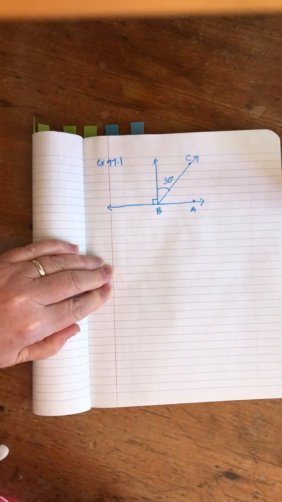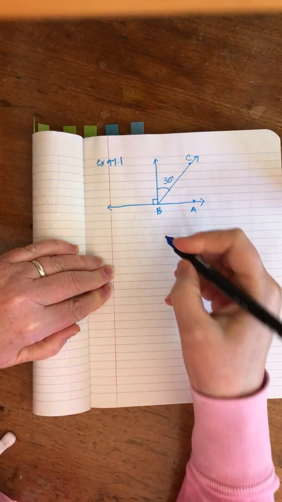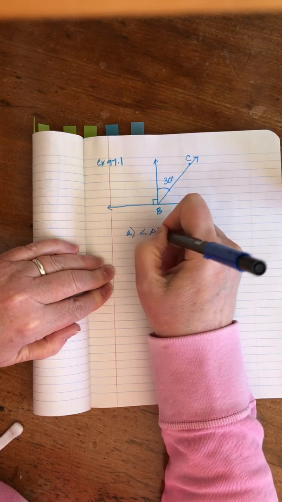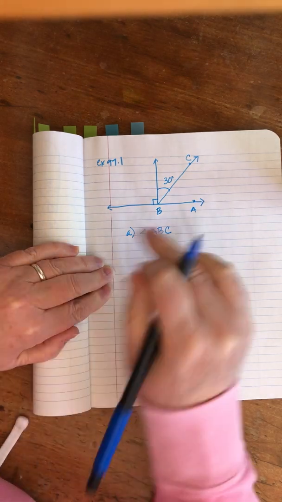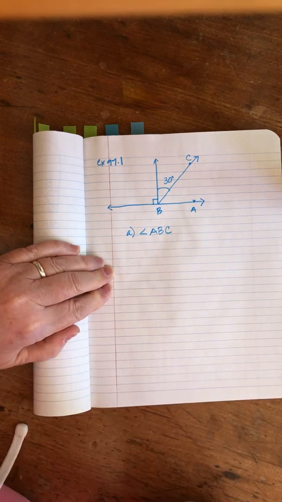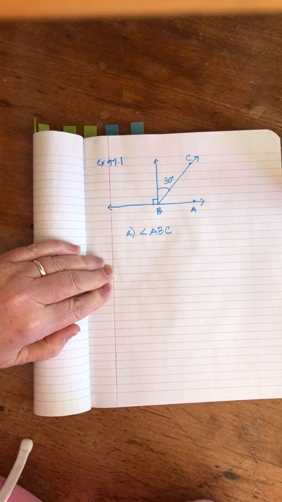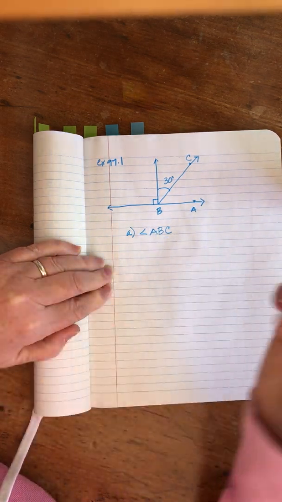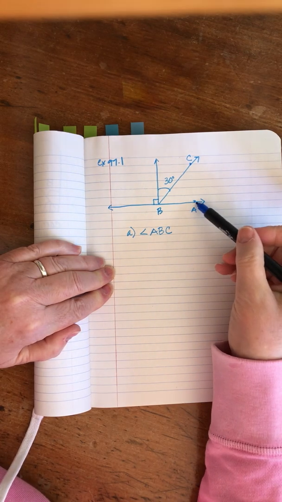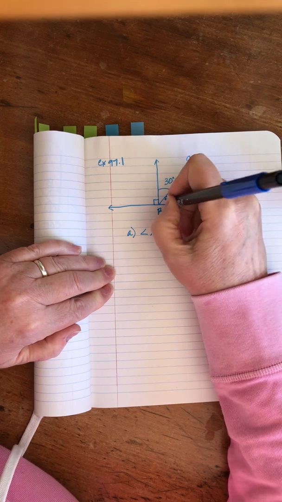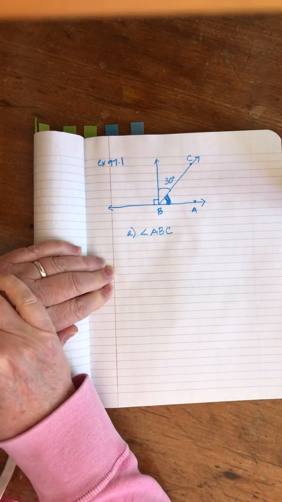Okay. What are the measures of, and this is part A, it says, what is the measure of this angle? And that goes with this diagram, and you'll see in a second how I know that. I'll explain. Okay, so he wants us to look at angle ABC and figure out how much it is. Okay, first let's figure out what angle ABC is. ABC. Okay, so it's this. We need to figure out the measure of that angle.